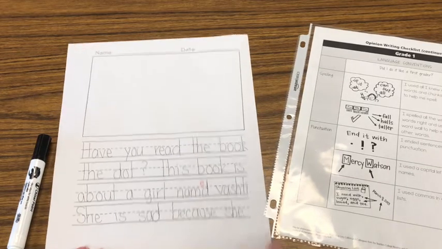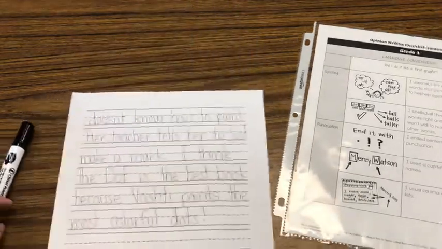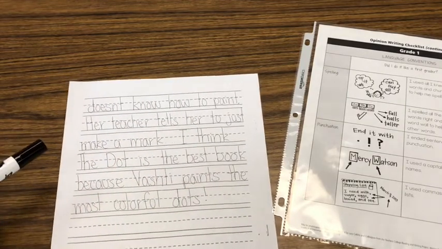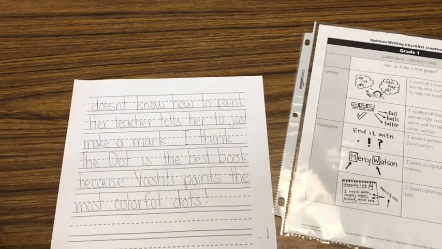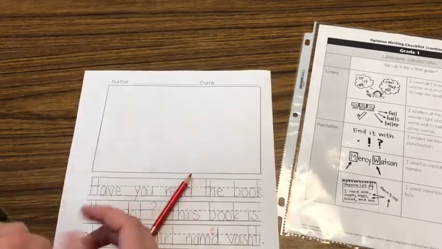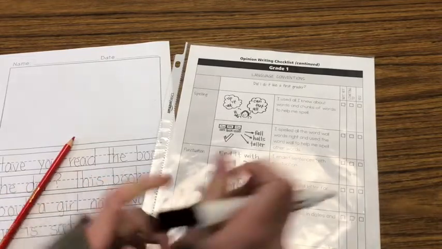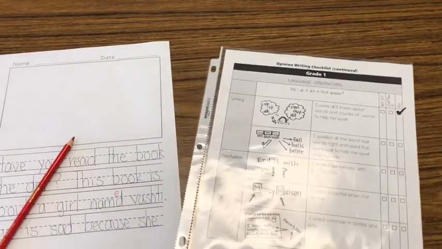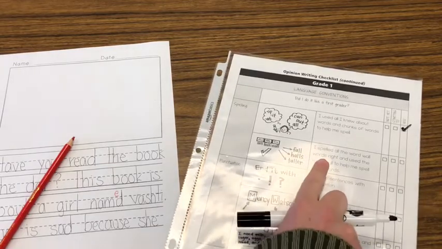This book is about a girl named Vashti. She is sad because she doesn't know how to paint. Okay, the rest looks good on using different word parts. So I'm going to use my whiteboard marker. I'm going to check the box that says yes. I went back and I checked all of my spelling. Okay, let's look at the second part here.